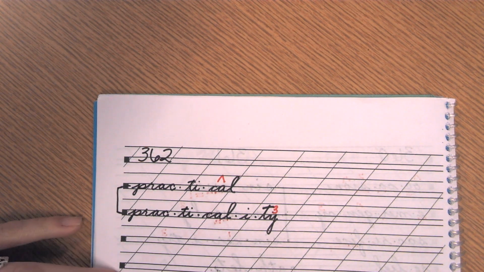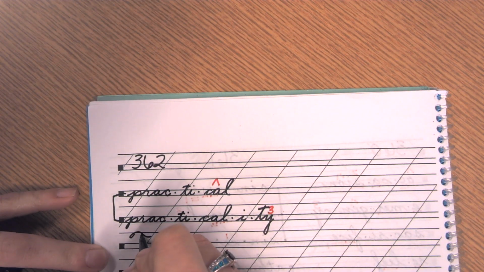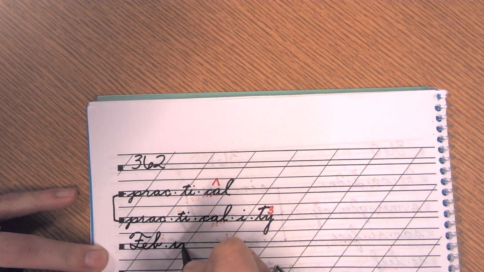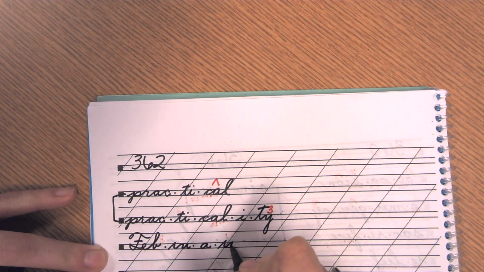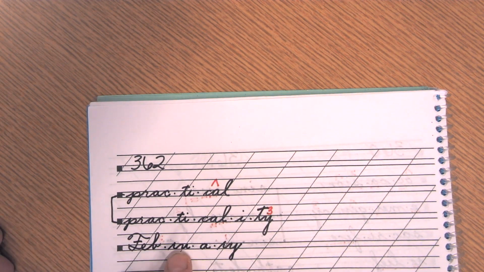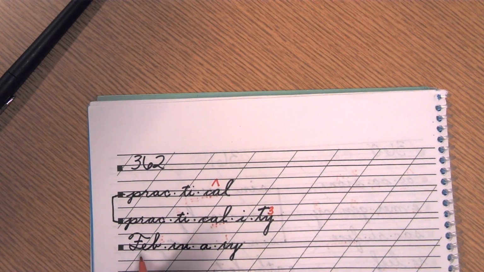What is our first syllable? Feb, and it starts with a capital F, E, B. Ru, r, u, a, re, r, e. February. Let's mark it. F, e, b, r, u.